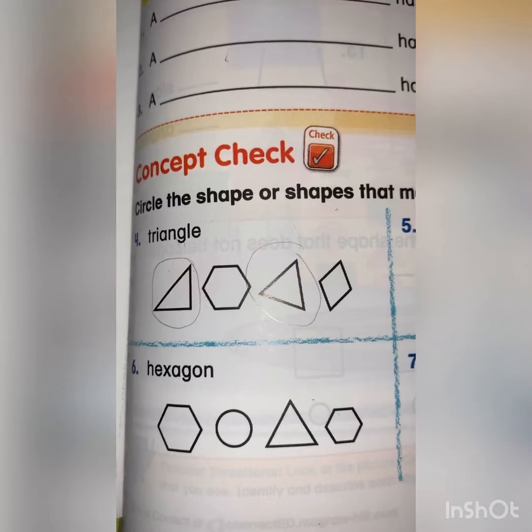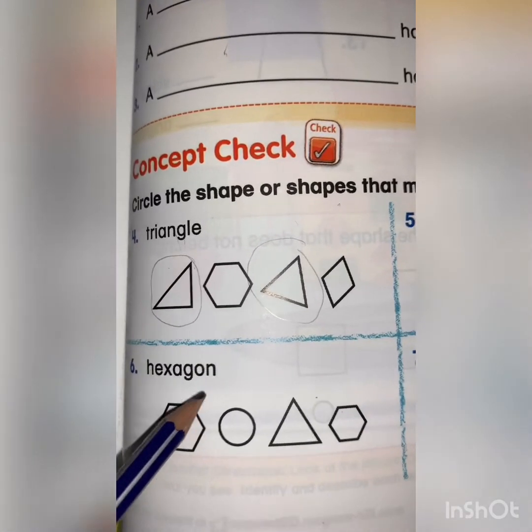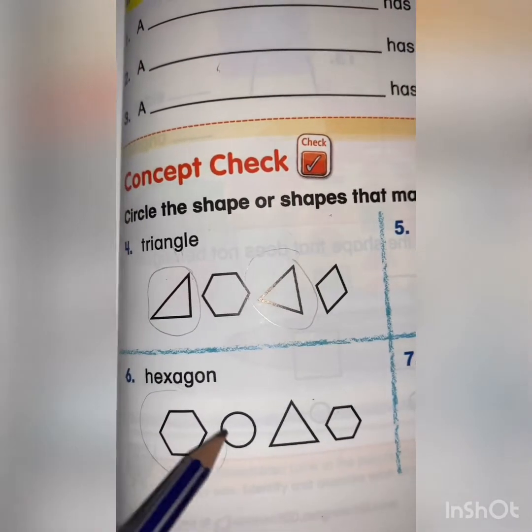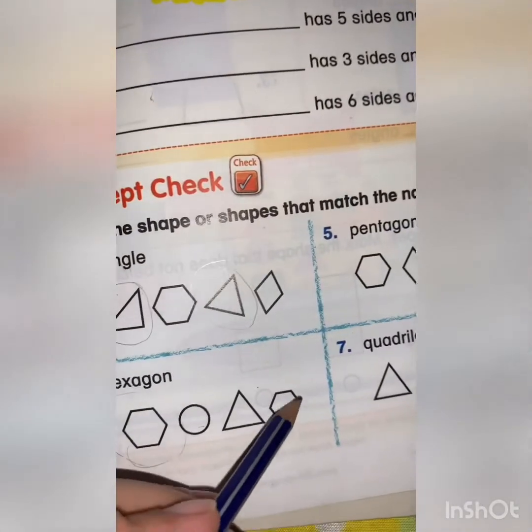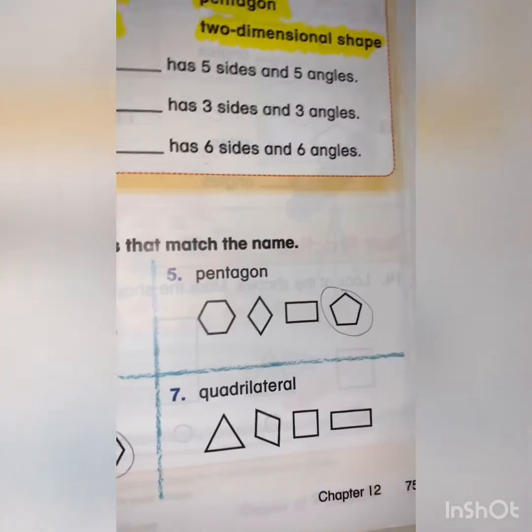Number 6 here we have hexagon. How many hexagons do we have? This is a hexagon? Yes. This is a hexagon? No, it's a circle. This? No. This? Yes. So now we have 2 hexagons.